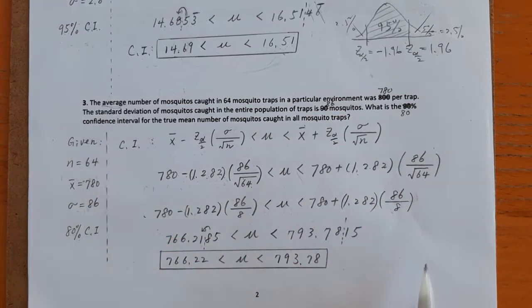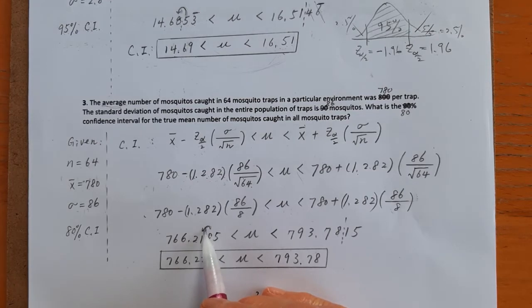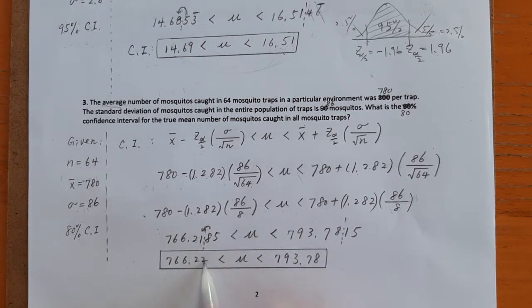N is the sample size, 64. Use a calculator to figure out the two numbers and round to 2 decimal digits. Here 8 is more than 5, so round up and get 2. And this 1 is less than 5, so you truncate and it is still 78.